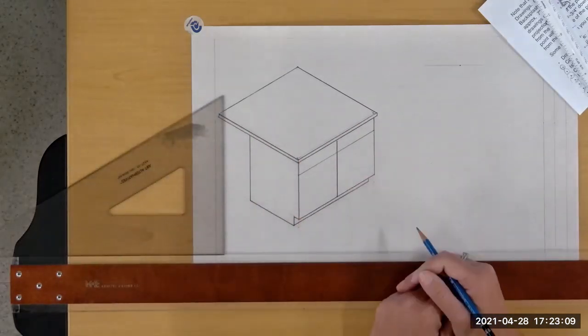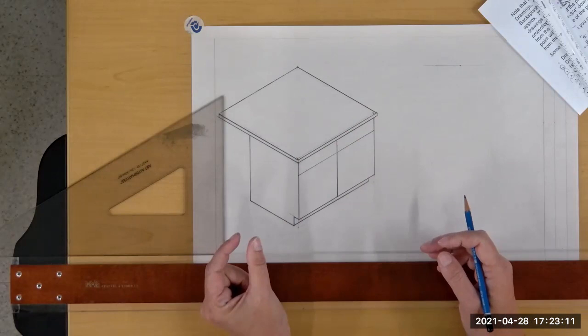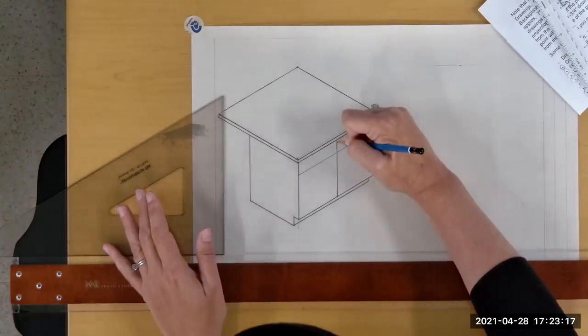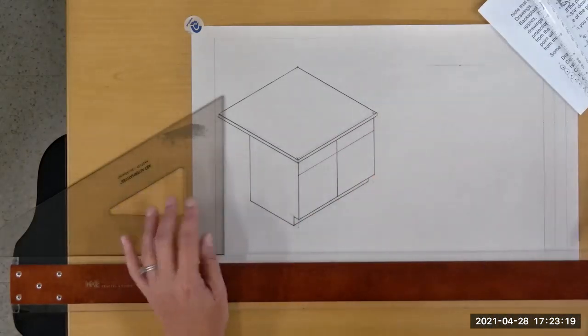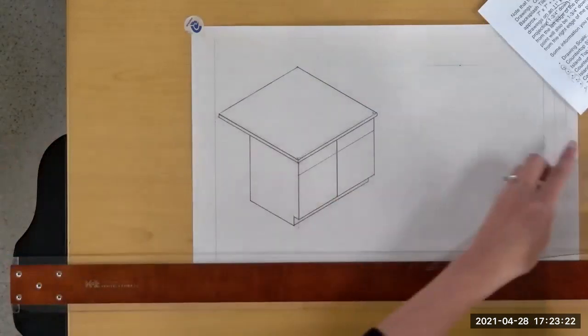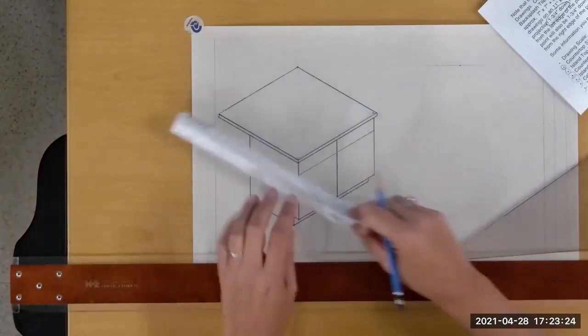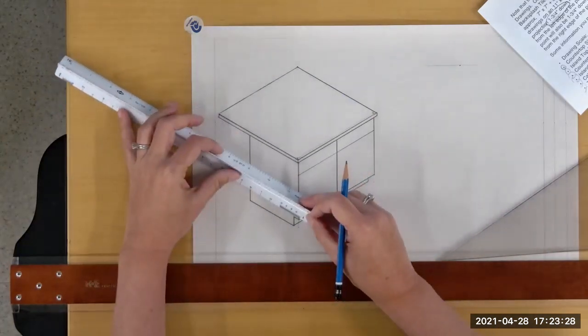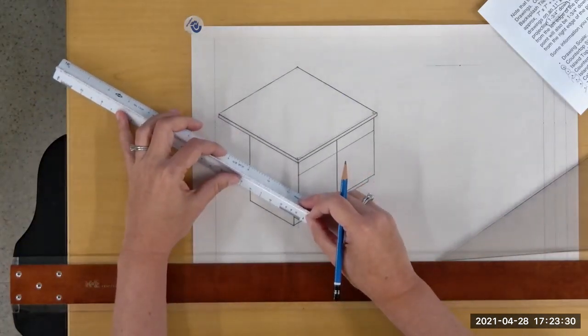But they can't just be like that, right? They've got a little bit of depth. Because otherwise I can't open that. It's just etchings on a face. So I have to come back this direction and account for the depth of my drawers. So I need to give myself 3/4 inch.